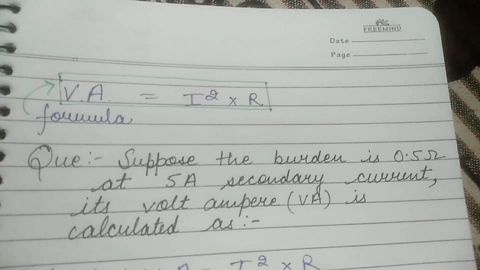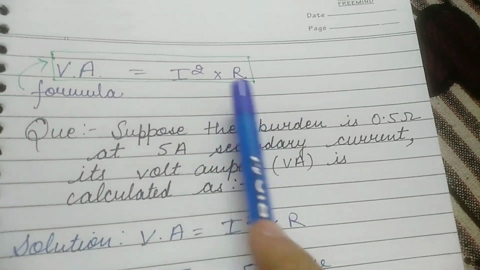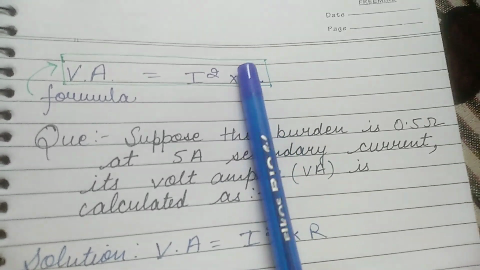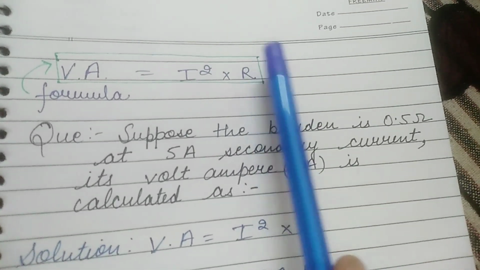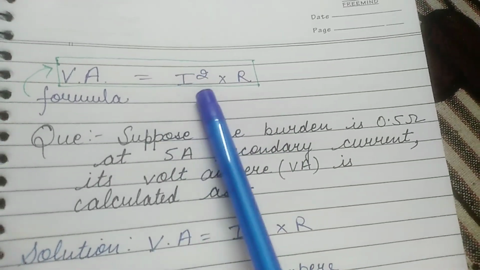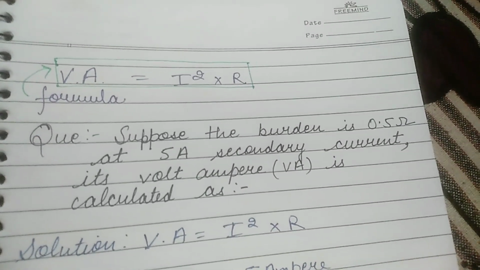Now let's see how to find VA. So the formula to find VA is equal to I square into R. Here R is the burden or the resistance which is connected to the secondary winding of the current transformer, and I is the current, the secondary current.